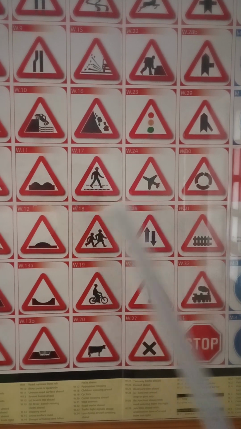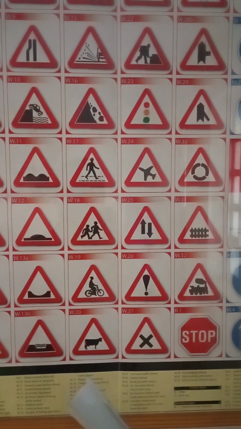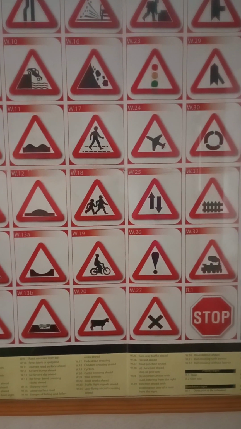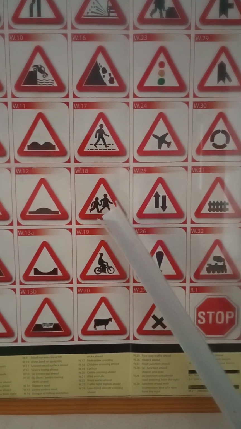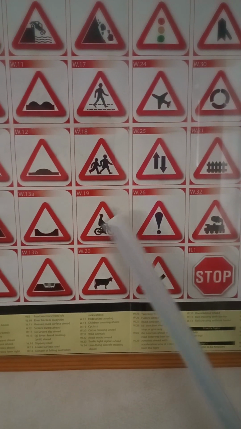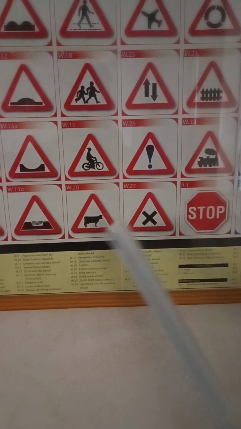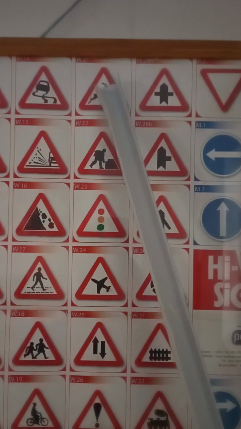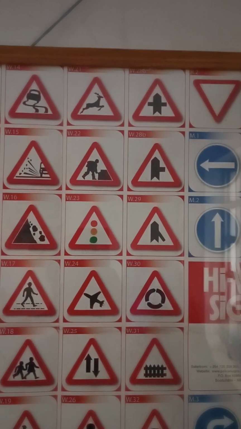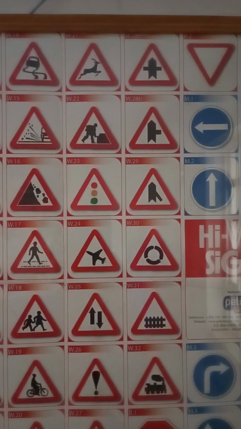This one, pedestrian crossing ahead. This one, children crossing ahead. Cyclists ahead. Cattle crossing ahead. This case, this is the wild animal crossing ahead. This one, roadworks ahead.